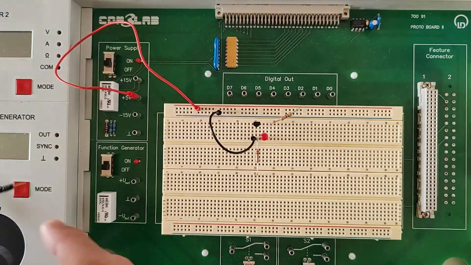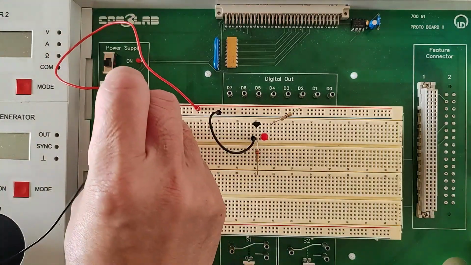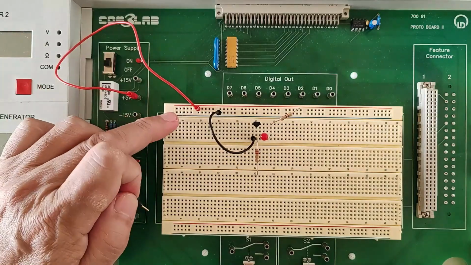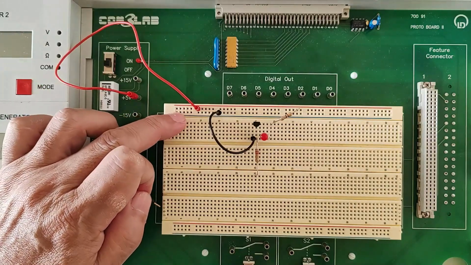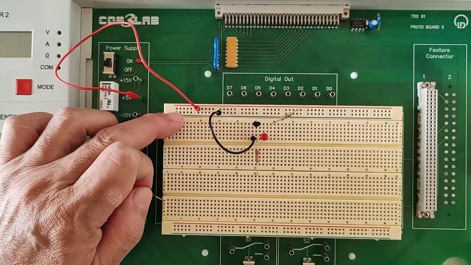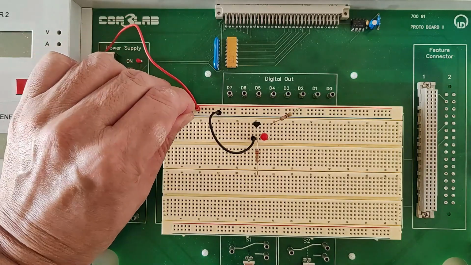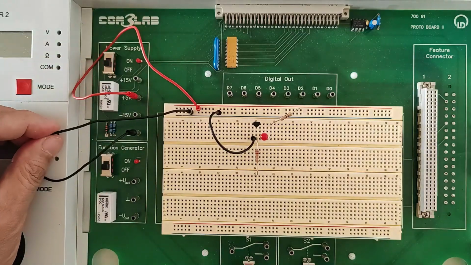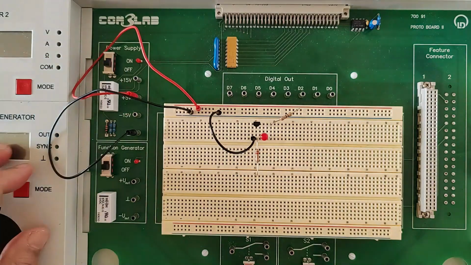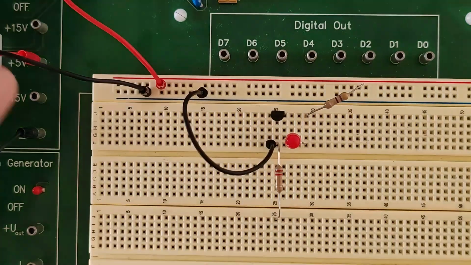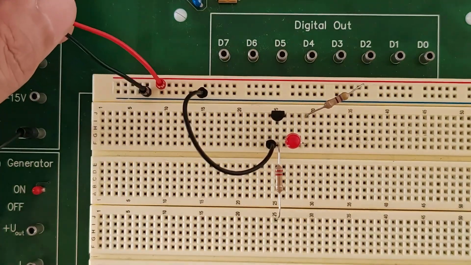Okay, now the ground of the 5-volt source, I will connect also on the top power rail. This time around, I'll connect it on the blue side of the top power rail. Somewhere here. There. Blue side of the top power rail. Let me give you a closer look at that.